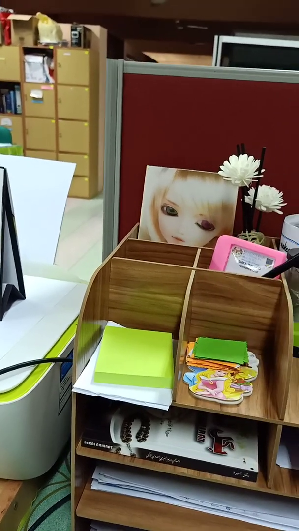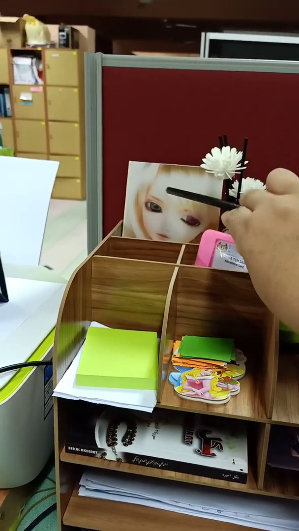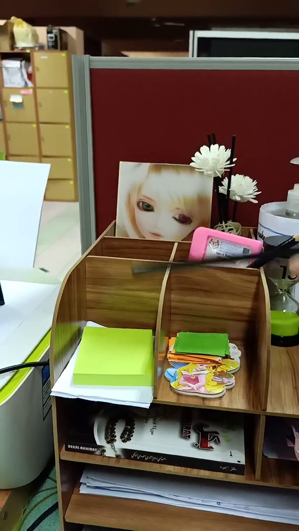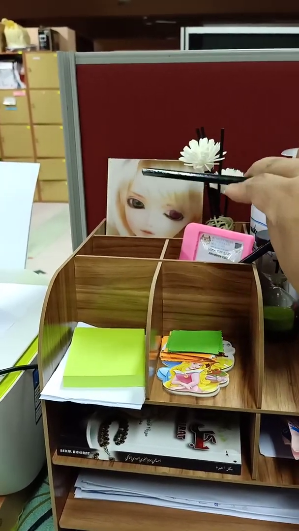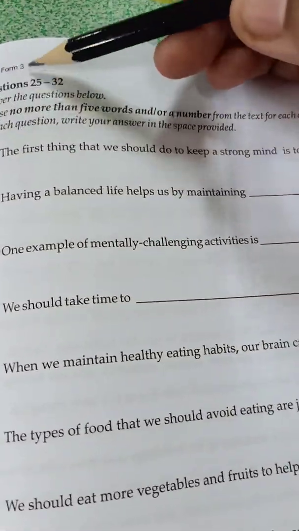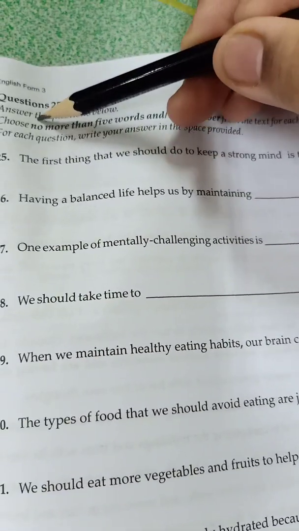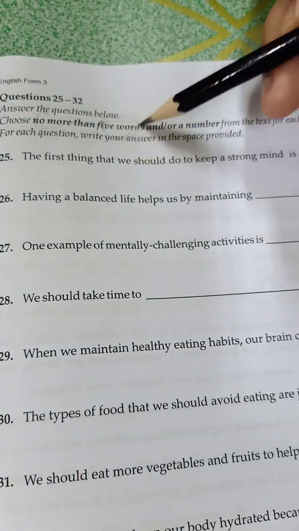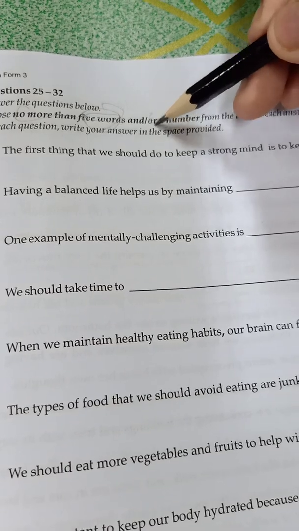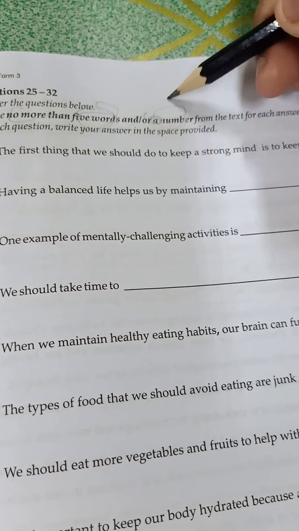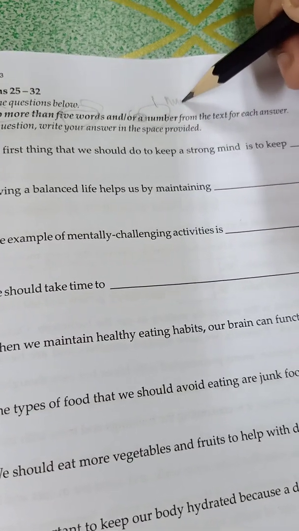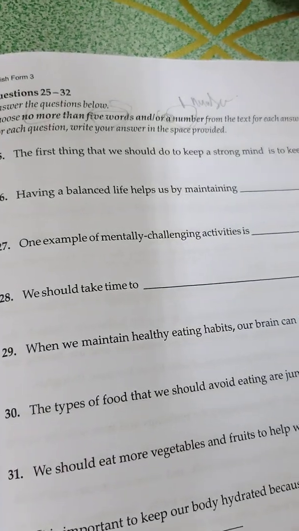If we talk about her, it is the third person point of view. It is just like this. Okay. Now, for this one, you need to remember no more than 5 words, and or a number, one number. Okay.